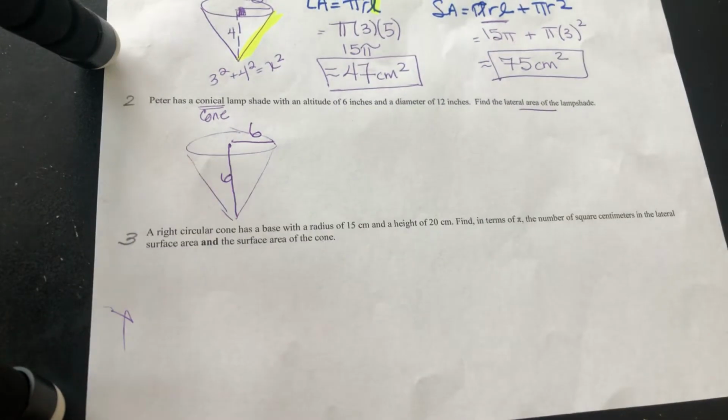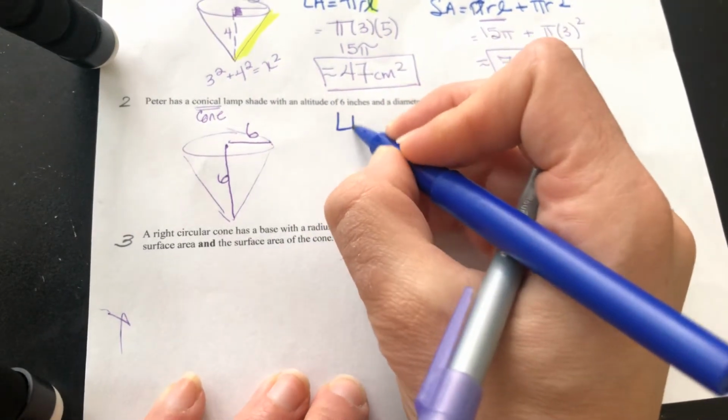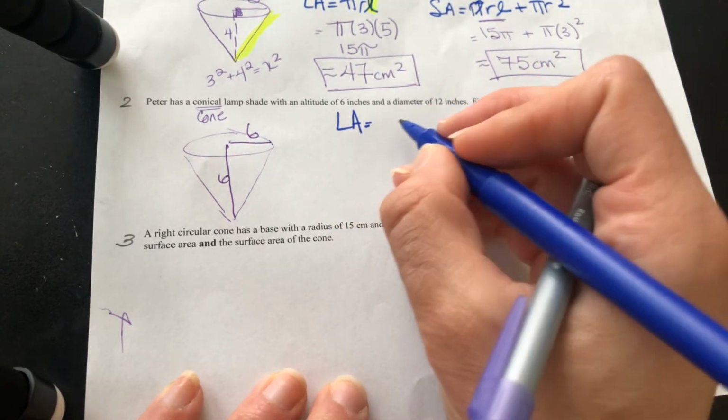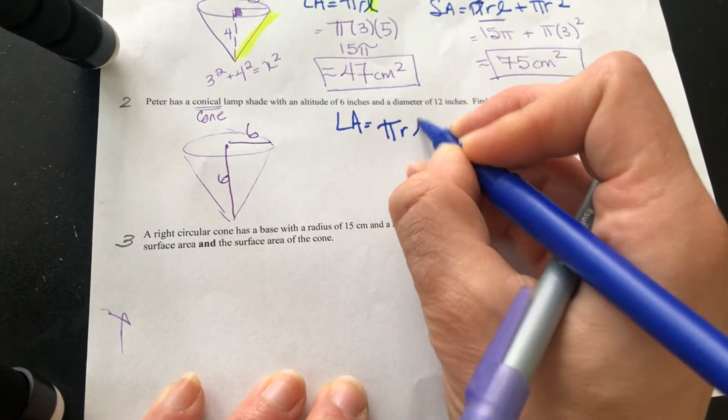Lateral area. Okay, so I'm going to write LA. Well, I should write L or LA, it doesn't really matter. And write pi r L.